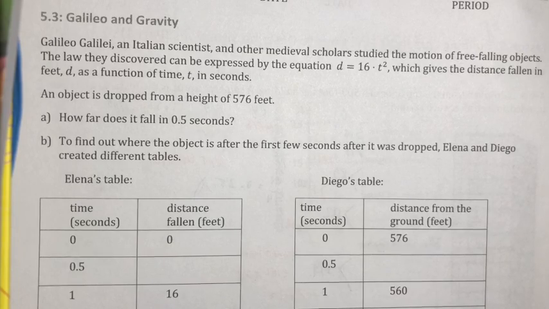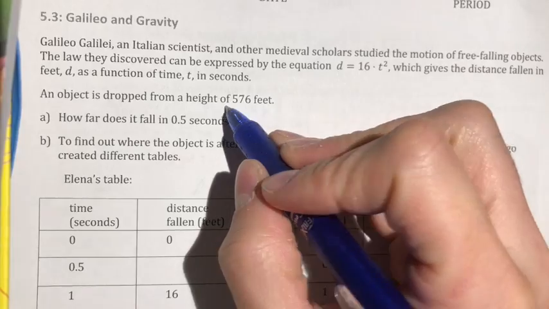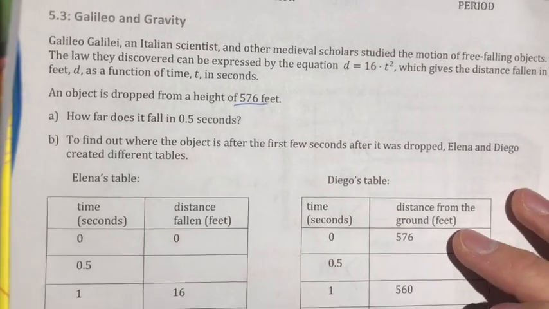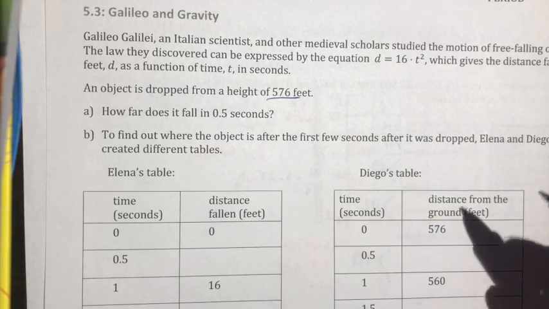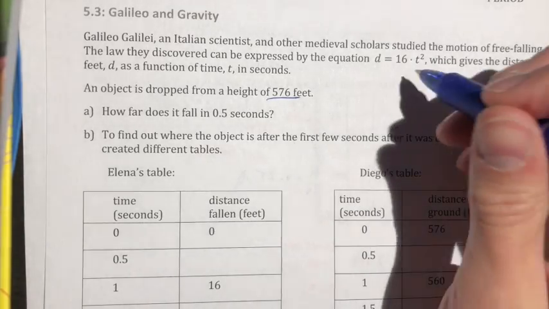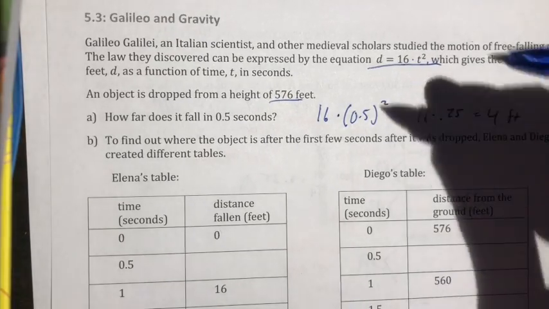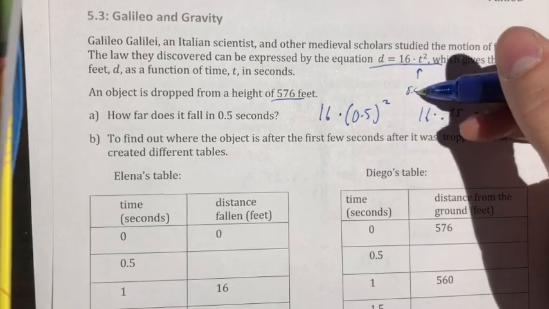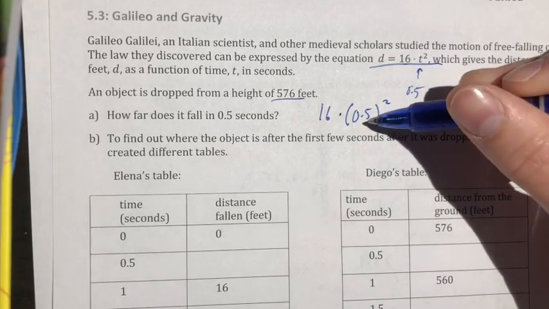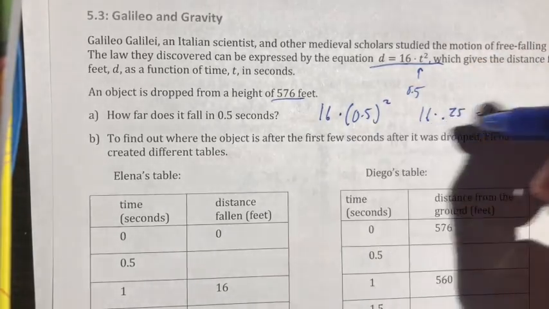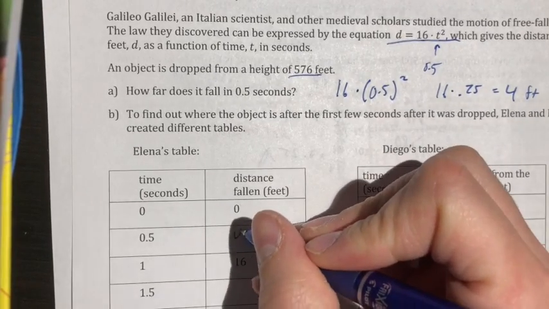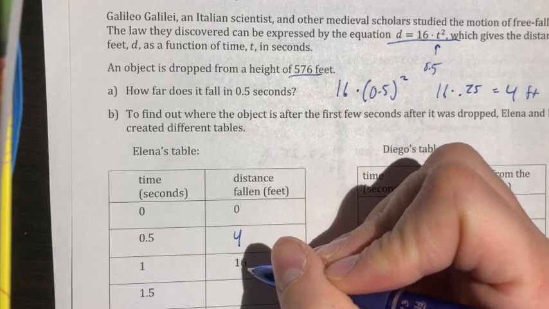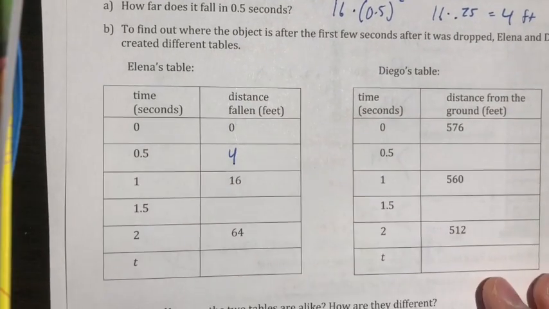So if an object is dropped from 576 feet, we could figure out how far it falls in half a second. So in half a second, how far does it fall? Use the formula to figure that out. So it's just a matter of using our formula. Half a second squared is a quarter, so 16 times 0.25 is 4 feet. So then on my table down here, after half a second it's fallen 4 feet. 1 second was 16 feet. So you want to fill in the rest of that table.